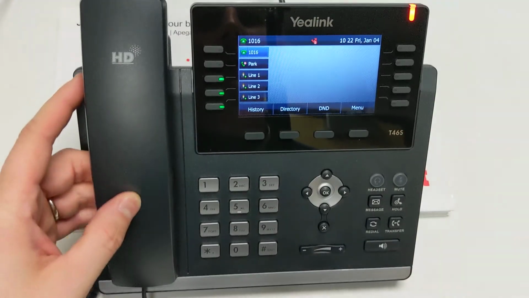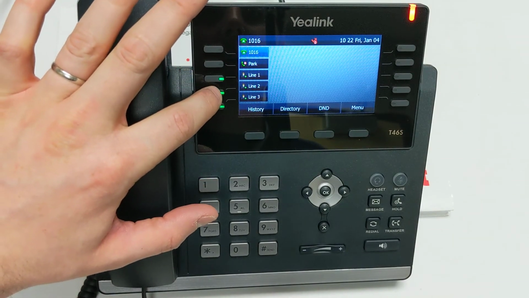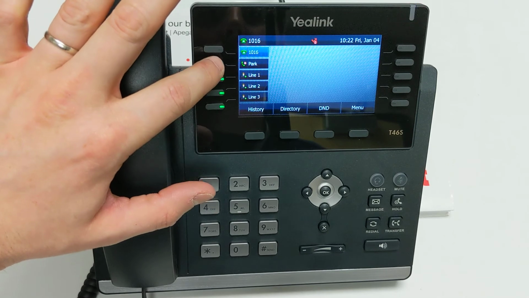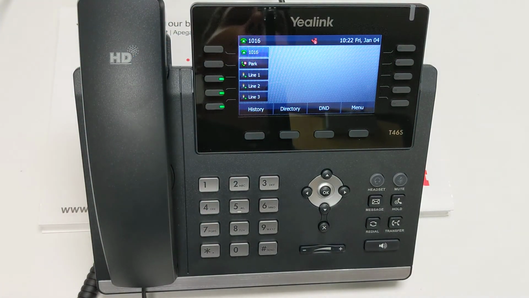So I'm going to hang up on that. What happens if this one's already in use? If you press park, it'll put them in line 2. If these are both in use and you press park, it'll put them in line 3, and after that you've used all of your parking lots. So that is all of the actual things you can do with fielding an inbound phone call.